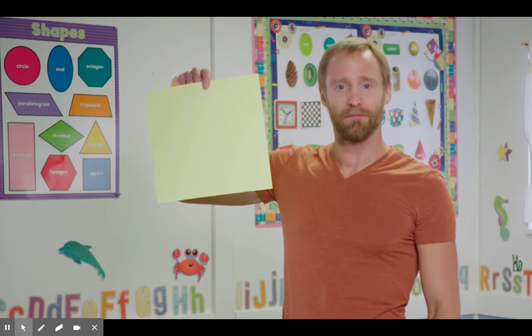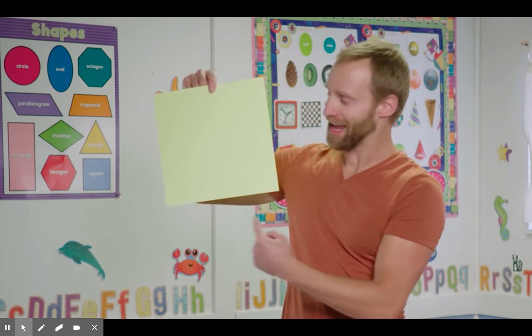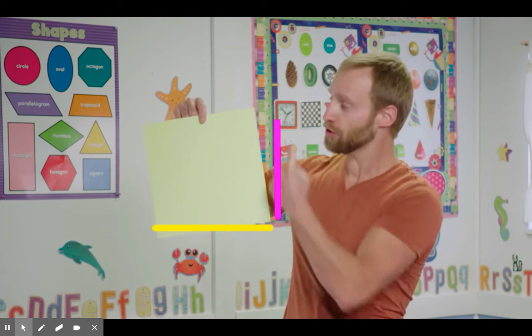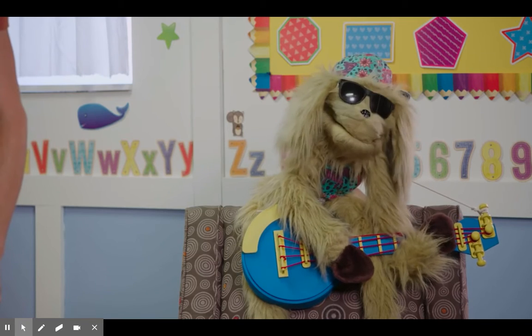Take a look at this square. It goes two ways. It goes side to side, and it goes up and down. One way, two ways. This shape is two-dimensional.